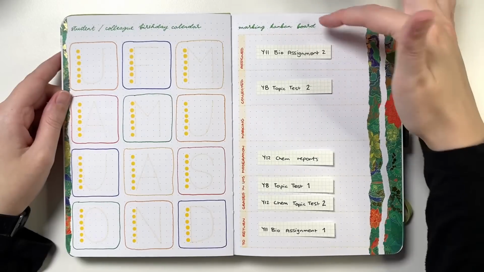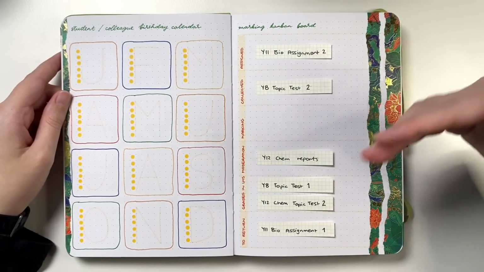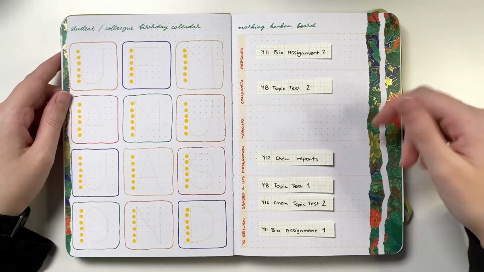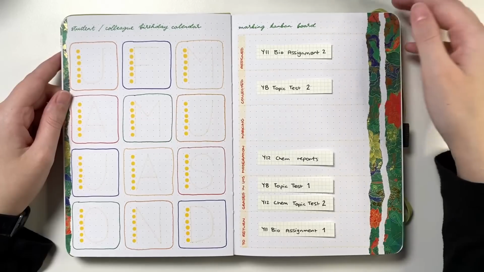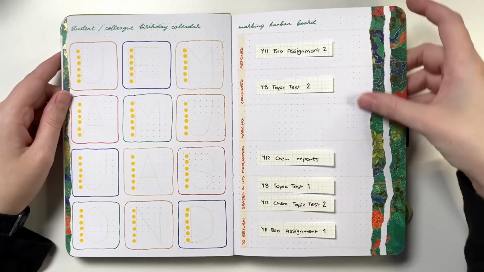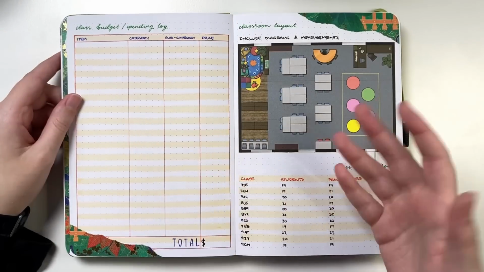Instead of a marking Kanban board, it might be a Kanban board for some other kind of repeated thing that you do. Like marking is very much a repeated task in teaching. For me now, video making is a repeated task. So you could use something like this for a repeated task in your line of work or life in general.